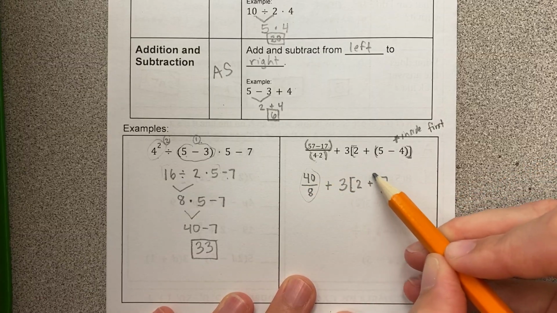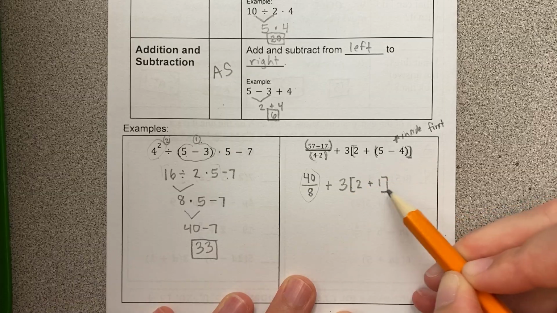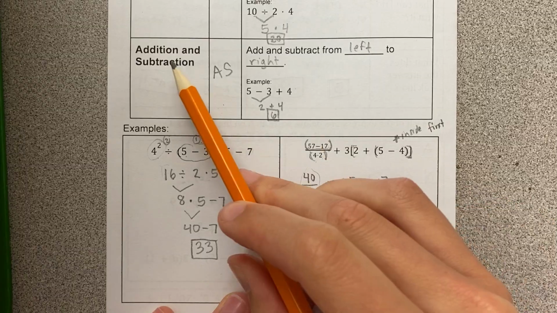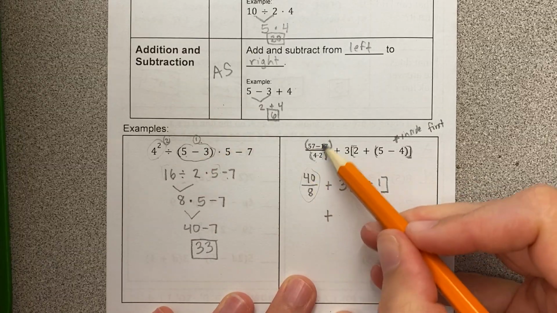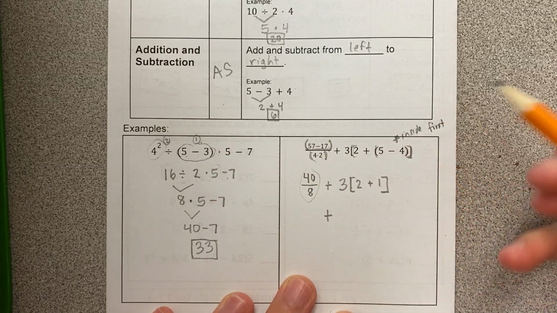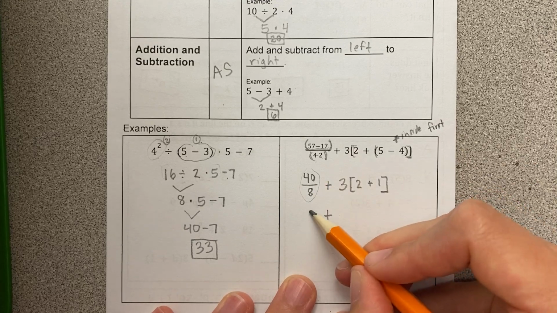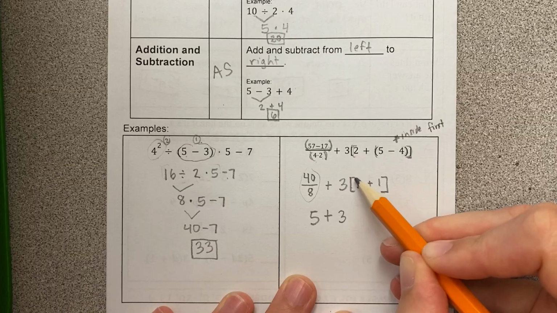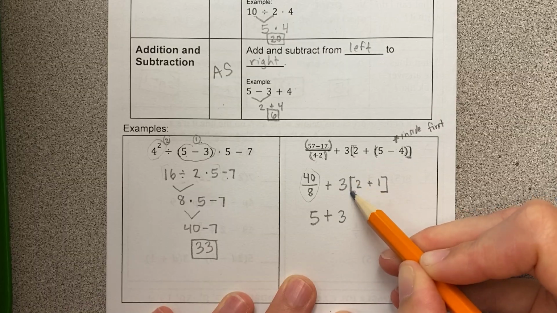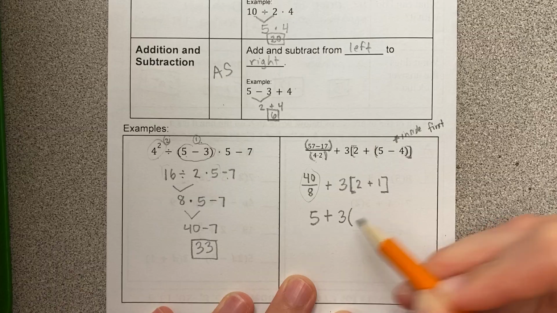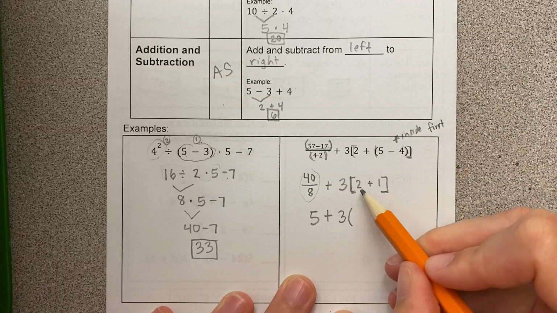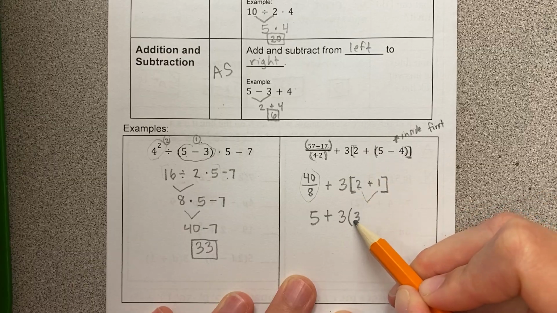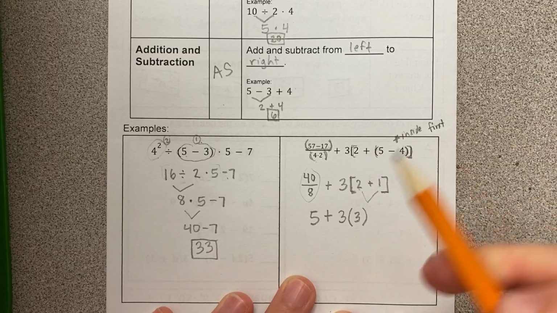Okay, now look, technically, I still have parentheses left. So I'm going to do those, but what I notice is this plus sign, that's going to come last, right? Because we know addition comes last. So I can treat this as one problem and this as another problem until I'm ready to add them. So 40 divided by 8 is 5. Now here I have 3, and then these brackets, see how this bracket is right next to 3? That means multiplication. And look, I'm going to write it as parentheses just because I'm used to it. 2 plus 1, look, this is the math I'm doing next because this is inside parentheses, so I'm doing this.